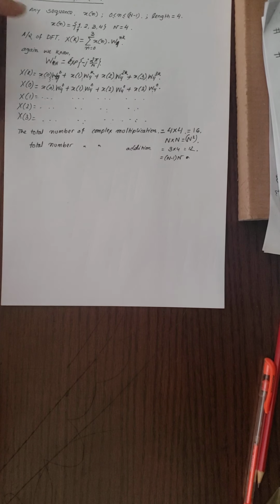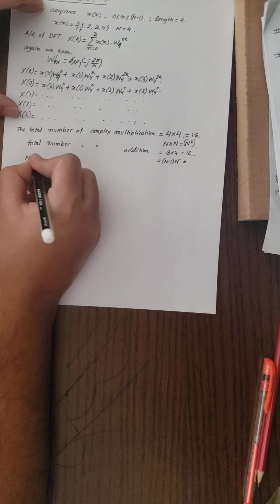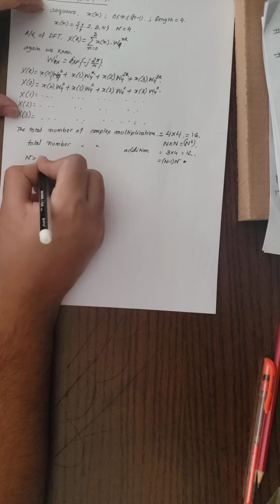Now, we have assumed N in our case to be 4. If N becomes 1024, what will be the case then?